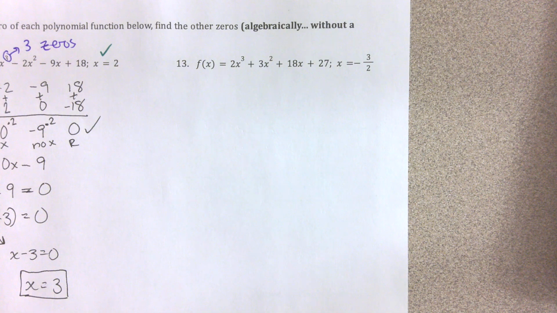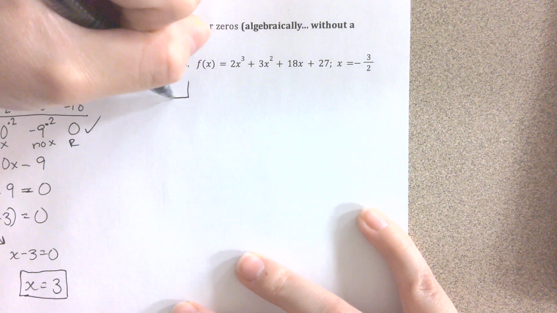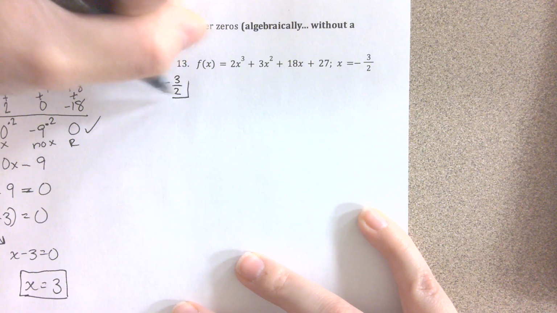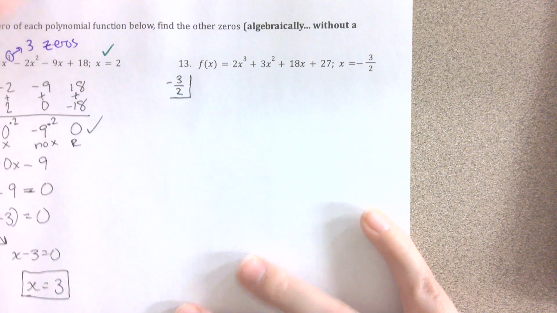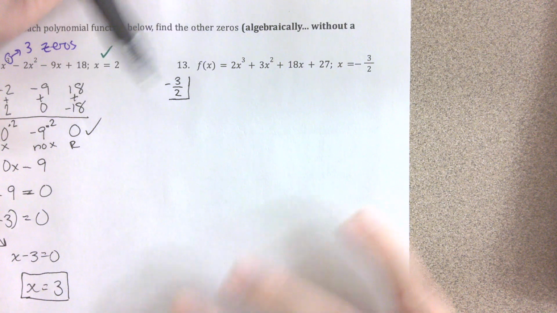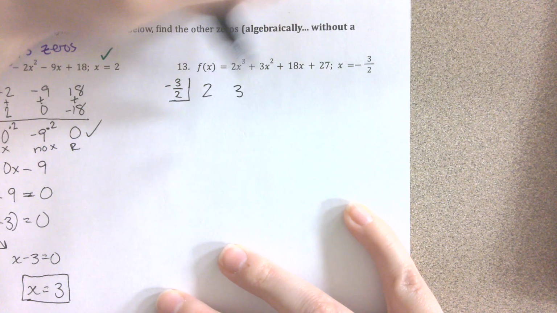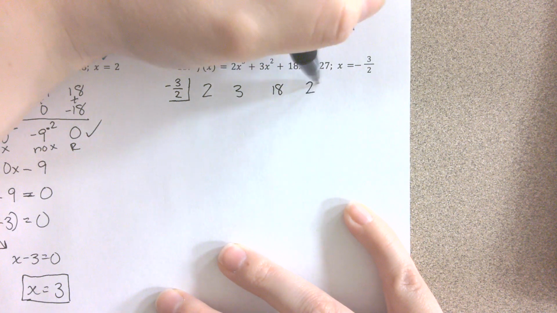Let's do that again. Number 13. So we're given a 0 to start with. It's -3/2. You are welcome to turn this into -1.5 if you like, but I do challenge you to work with the fraction. This problem is not hard at all with the fraction. Coefficients, we have 2, 3, 18, 27.